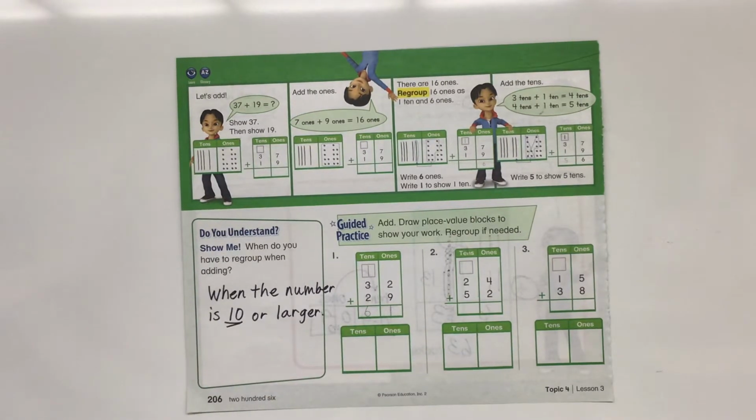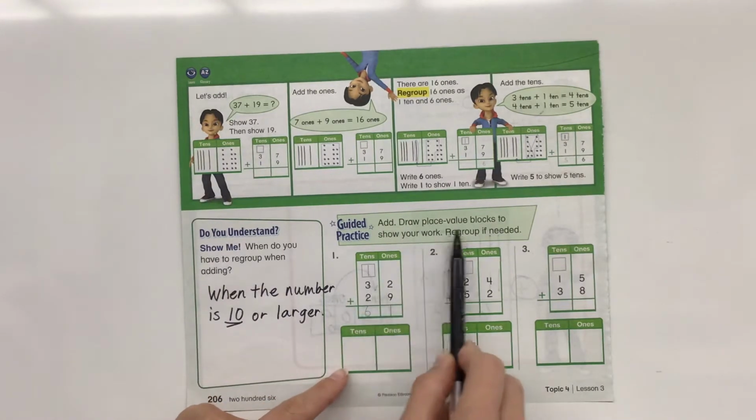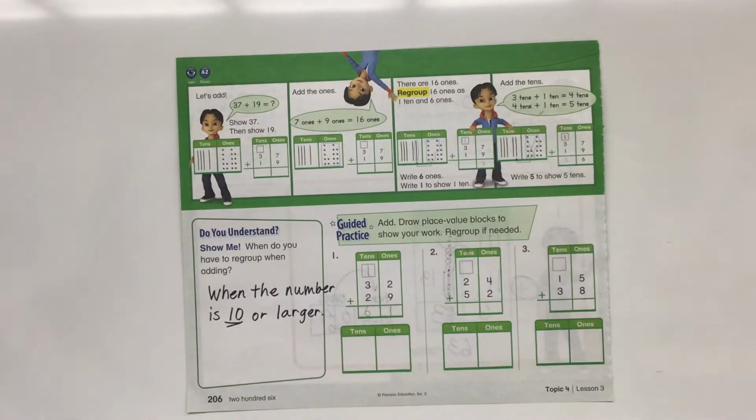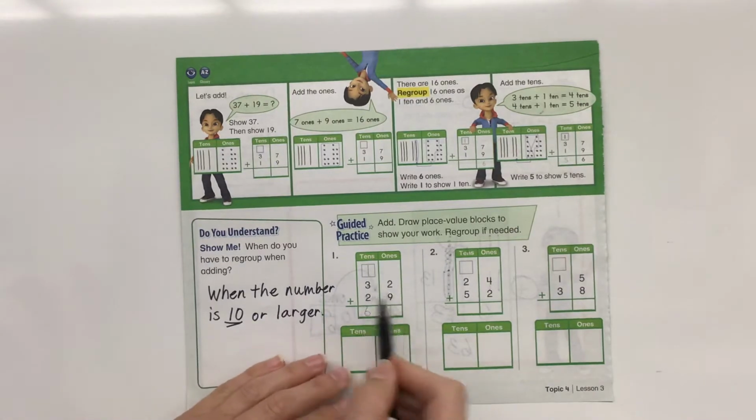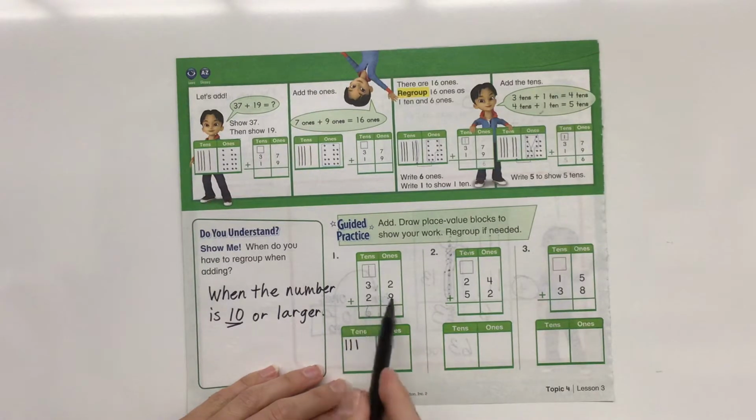All right, let's take a look at this one. We're going to draw down here. So we're going to add up here, and then we're going to do our place value blocks as well, okay? So we have 32. I'm going to go 10, 20, 30, 31, 32. And then 29 is really 2 tens and 9 ones. 1, 2, 1, 2, 3, 4, 5, 6, 7, 8, 9.